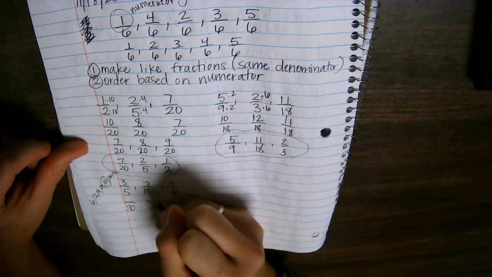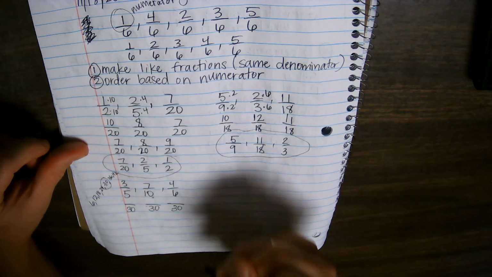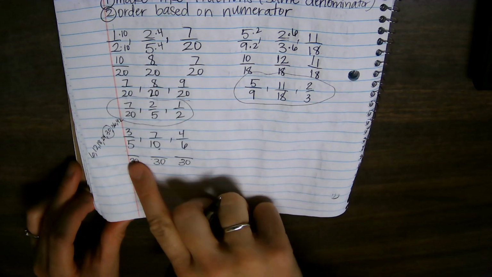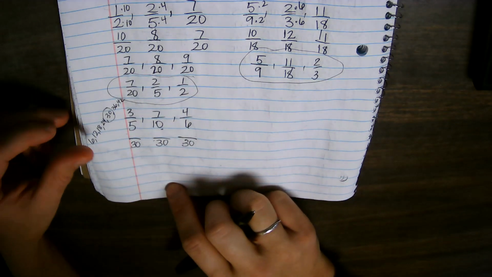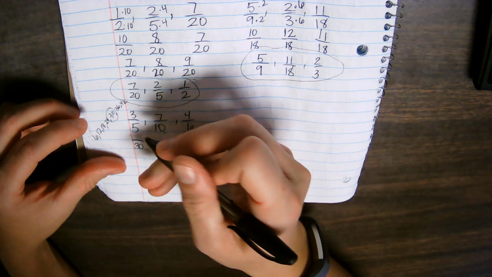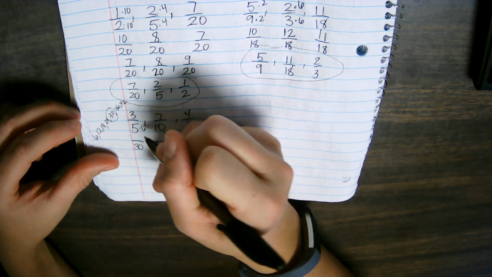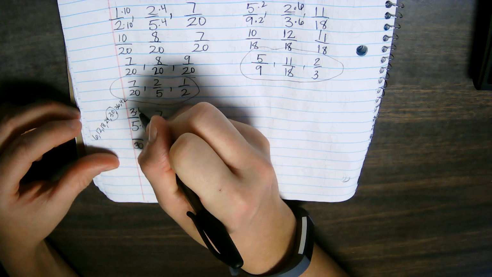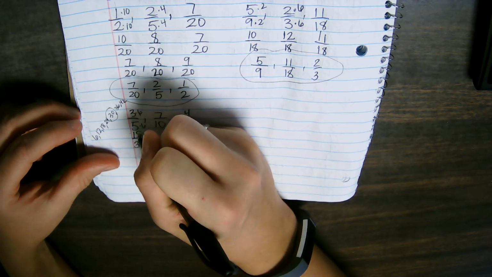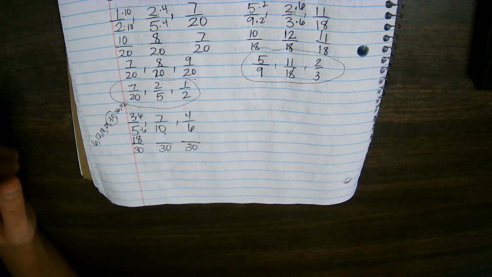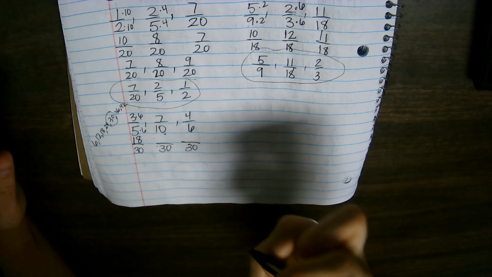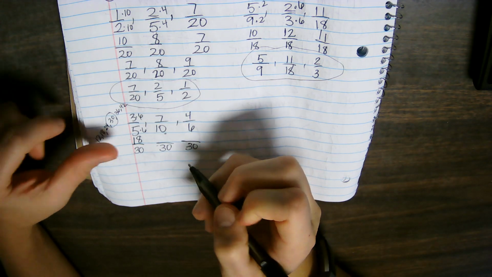So we have to change all of our fractions this time. What times 5 equals 30? So 30 divided by 5 is 6. So 5 times 6 is 30. So 3 times 6 would be... Make sure you're practicing your multiplication if it's not a strong suit. It's very, very important.